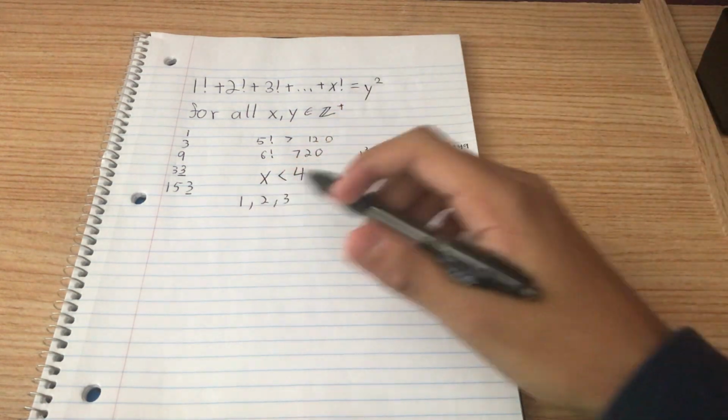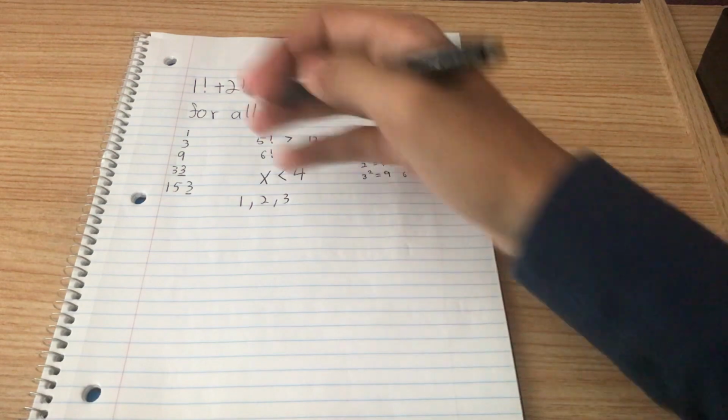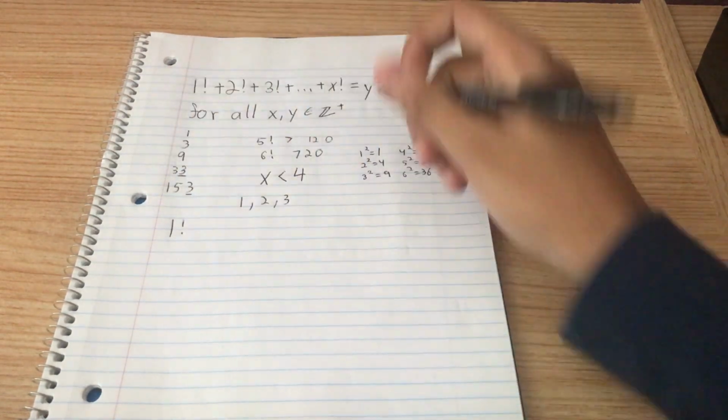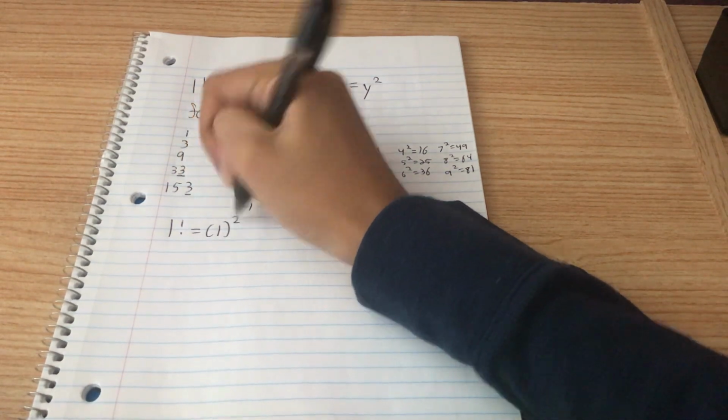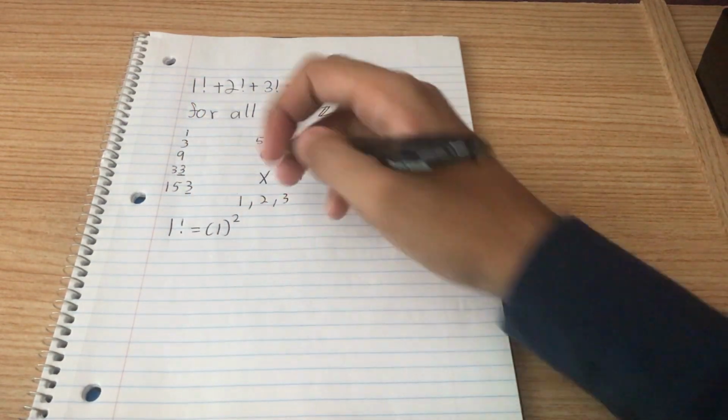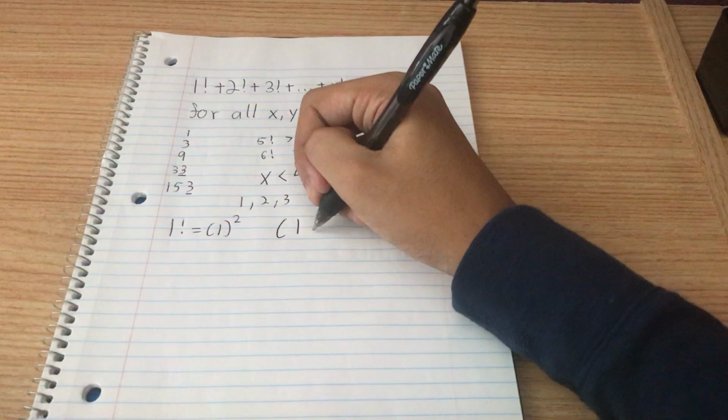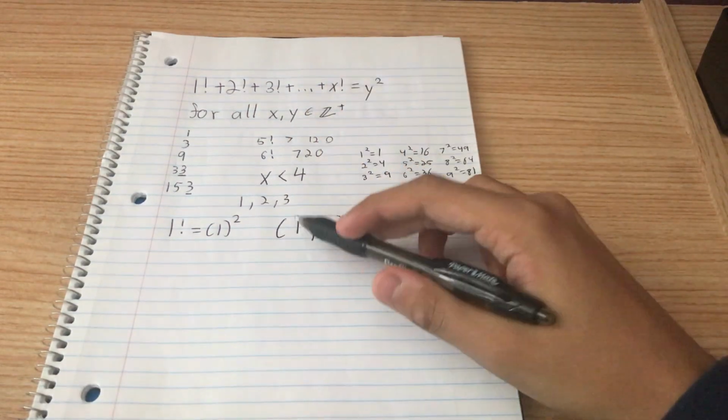So let's just test out each solution. If x equals 1, then that's just 1 factorial. And what value squared is equal to 1? Well, that's just 1. 1 factorial equals 1 squared. So therefore, one solution is (1, 1).